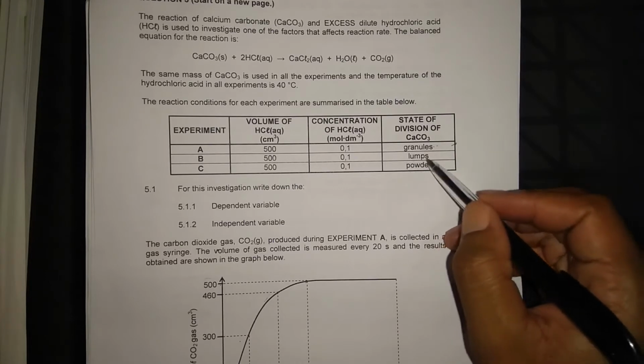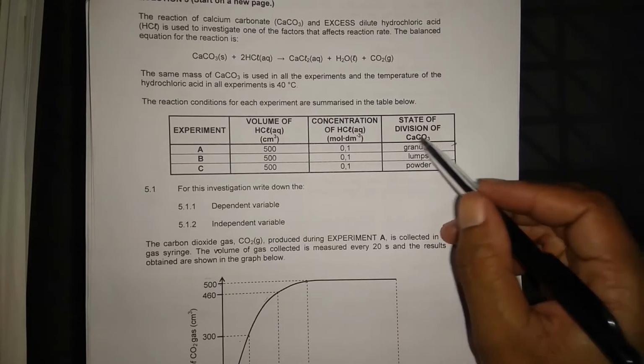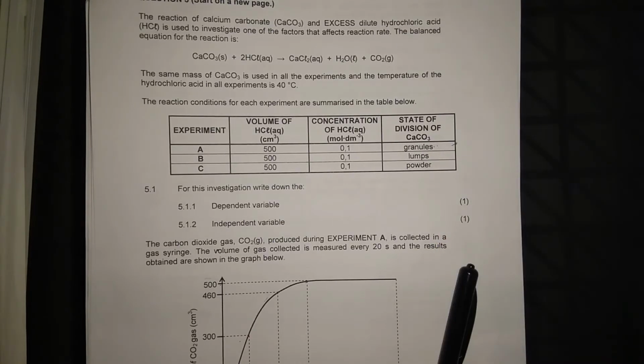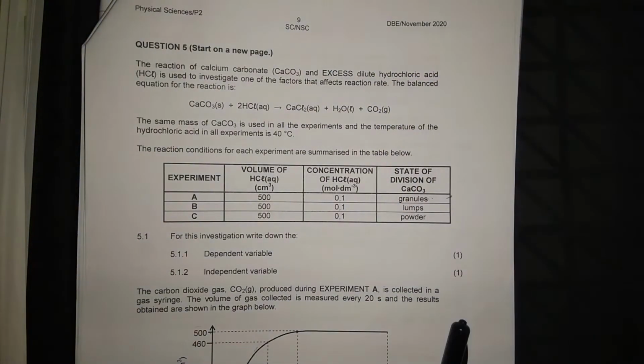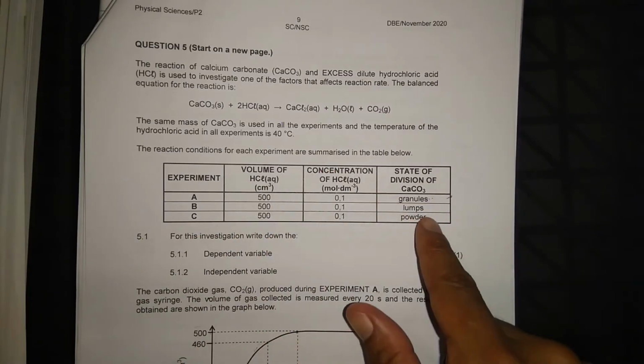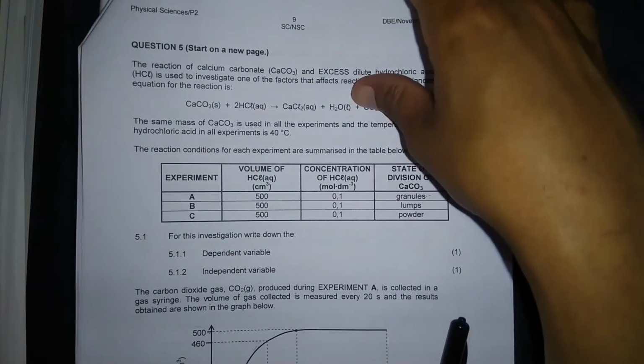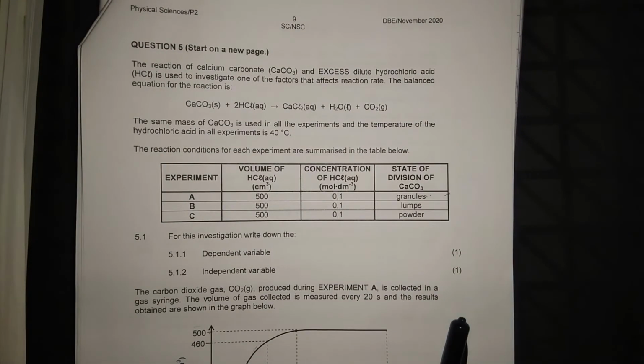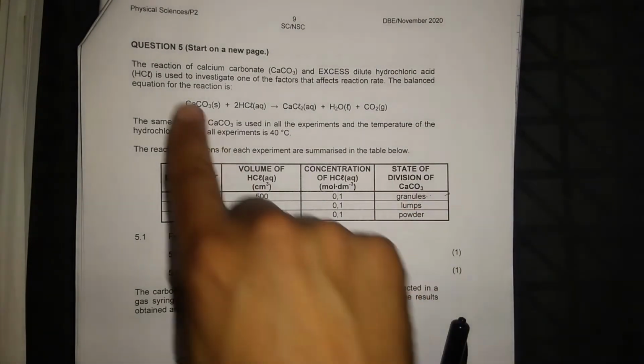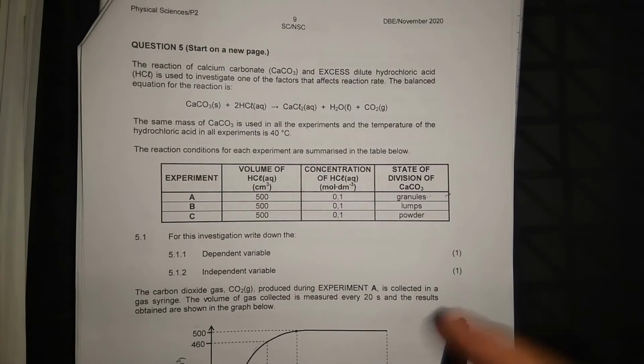The calcium carbonate has more surface area than the granules. So the hydrochloric acid has more exposure to the calcium carbonate than in A. So therefore there are more effective collisions between these substances, and that's why the reaction happens much faster.